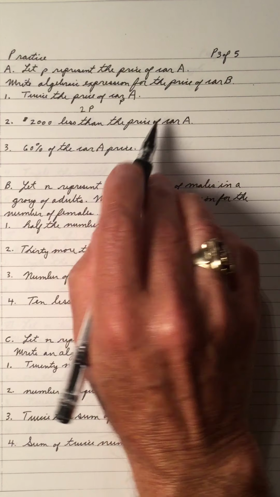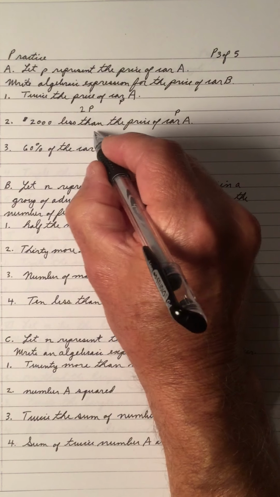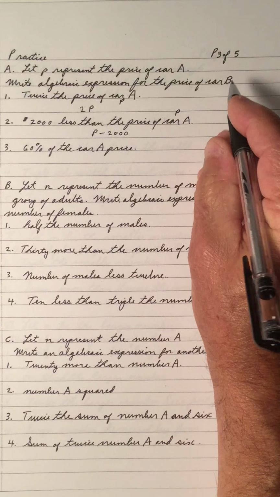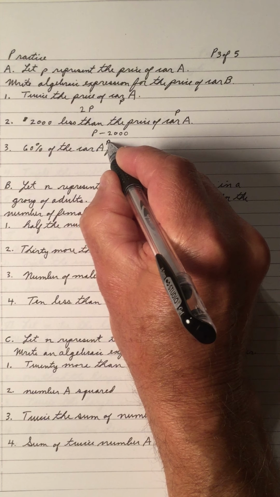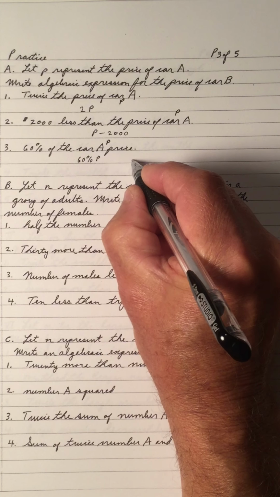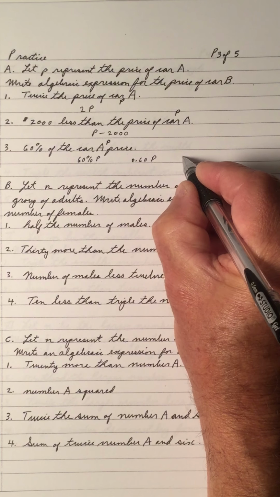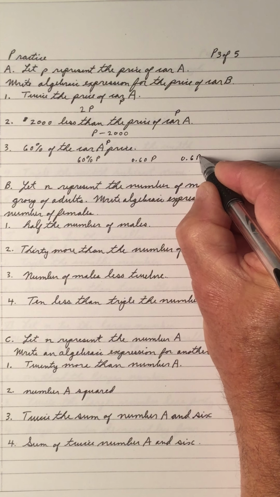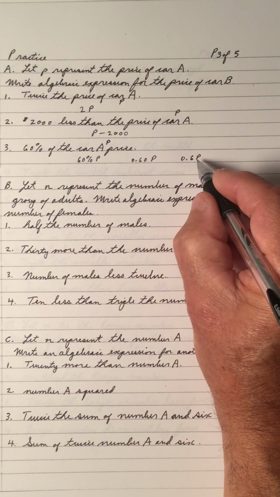B, 2,000 less than the price of car A. Car A is P, so 2,000 less than that, less than reverses, so it's P minus 2,000. C, 60% of car A. Again the price of car A is P, so it's 60% of P. You could write that down as 0.60 P, or 0.6 P, either or. 60% of P is 0.60 times P, or 0.6 P.